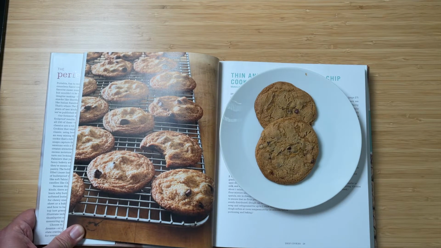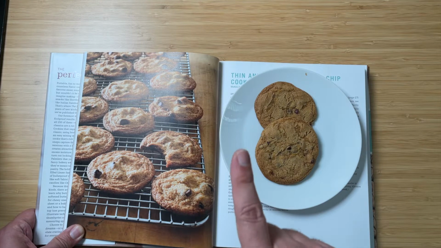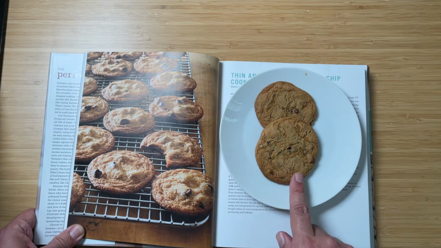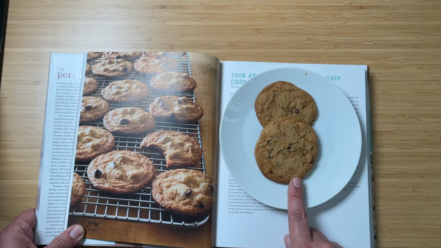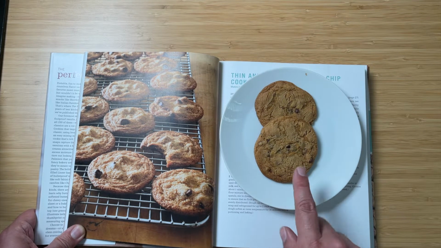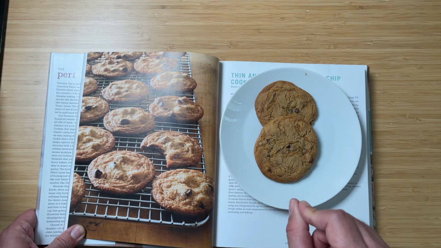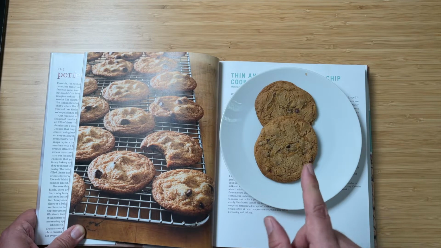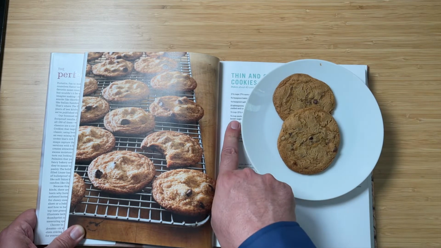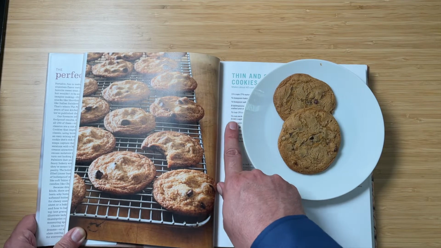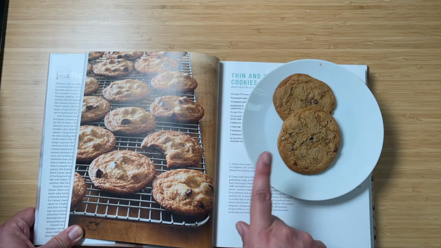Light brown sugar has half the amount of molasses, whereas dark brown sugar has more molasses. So these cookies taste great, but they have a little bit more of a molasses taste than if I had used light brown rather than dark brown sugar.